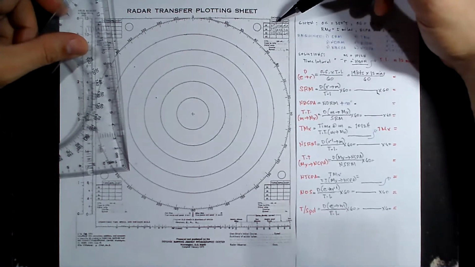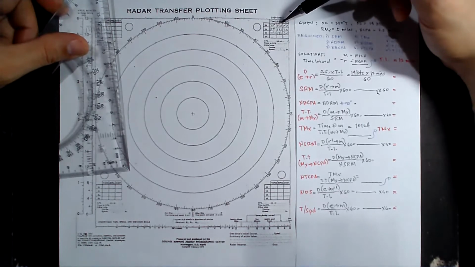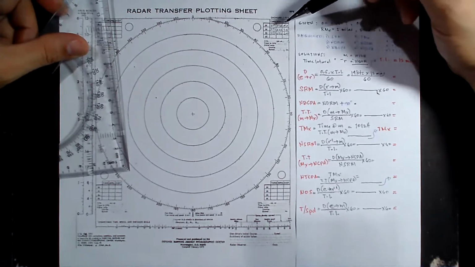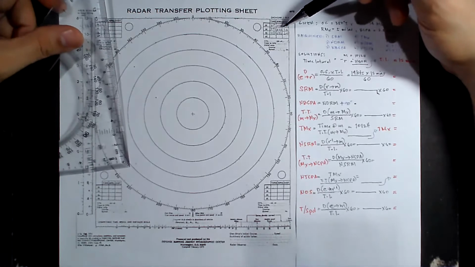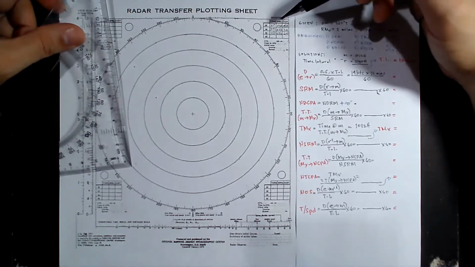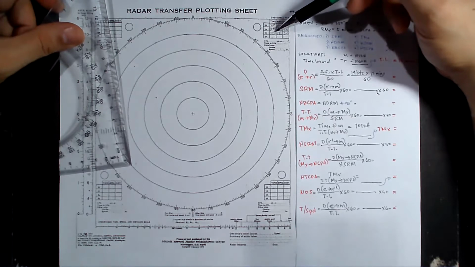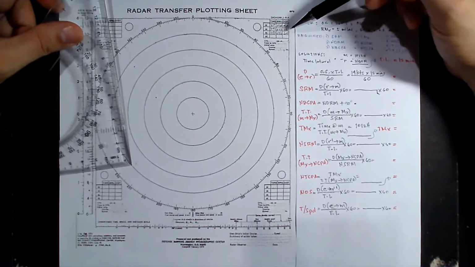Target data is written here at the upper right. First observed position time is at 1000 hours, bearing 035, distance 9, followed by the second observed position time, 10:06, bearing 035 and a distance of 7.5. The last observed position time is at 10:12 hours, bearing 035 and the distance 6 miles.